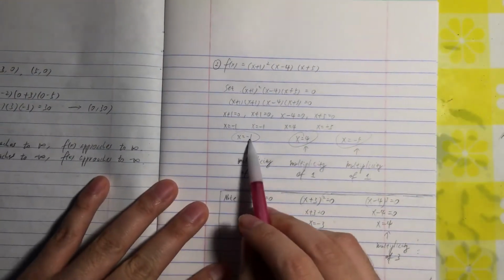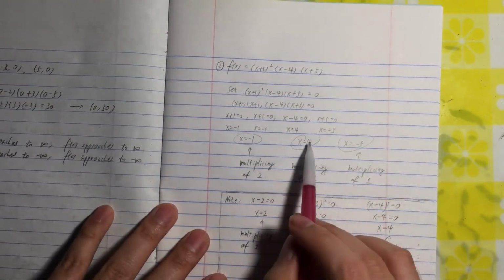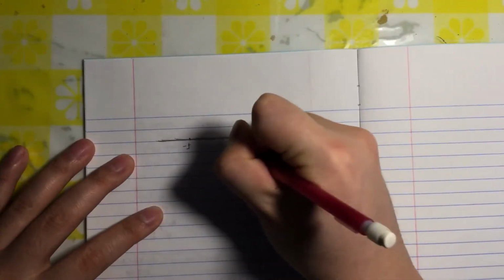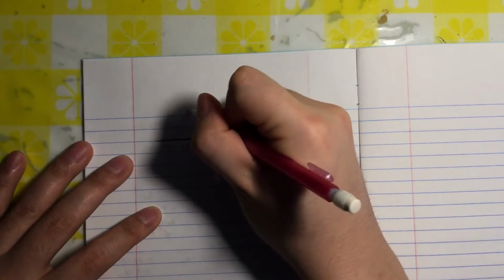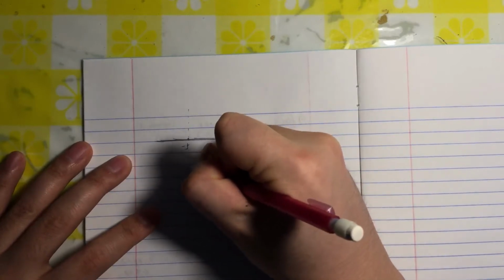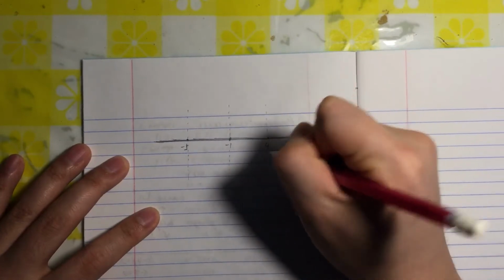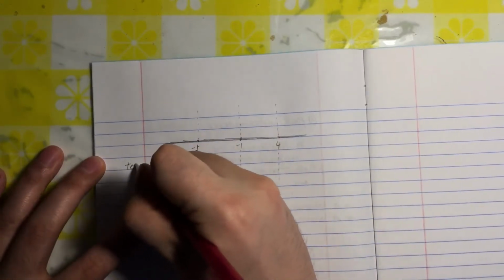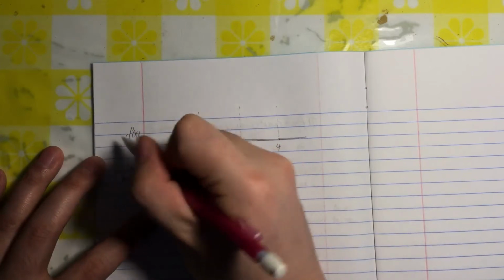We have -1, 4, and -5. -5 is the smallest, then -1, and 4 is the largest: -5, -1, and 4. If I cut a line 3 times, I cut it into 4 regions. For each region, choose a test number. Then try to find the sign for function f.